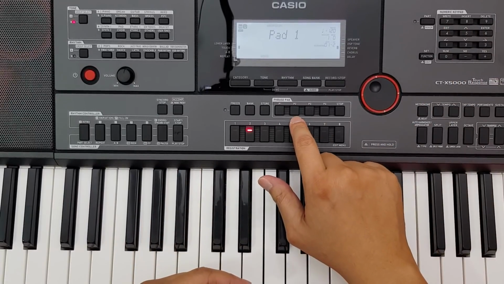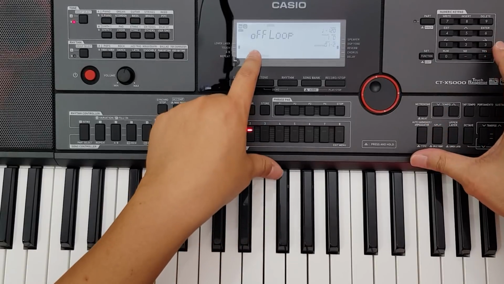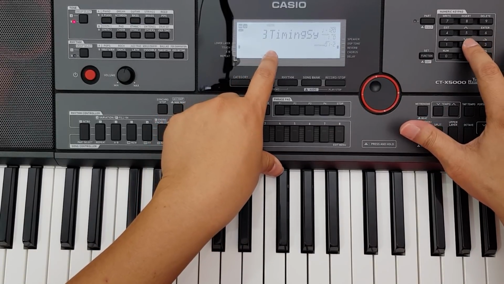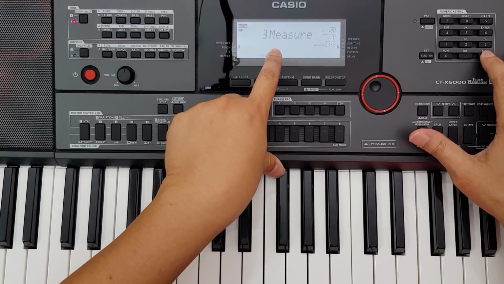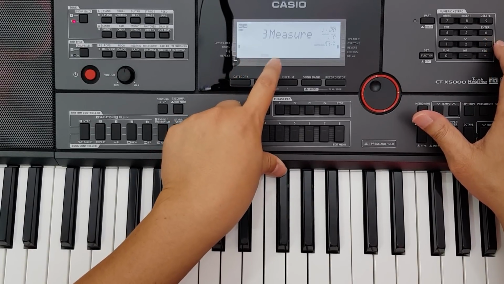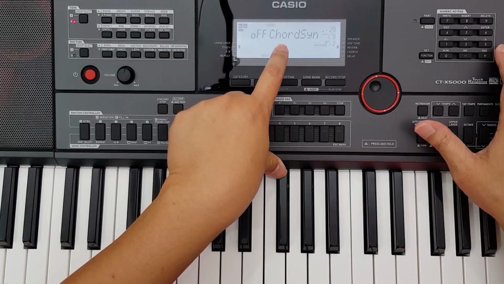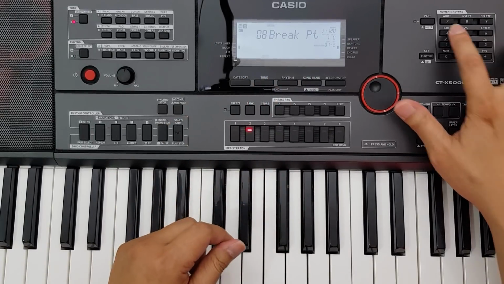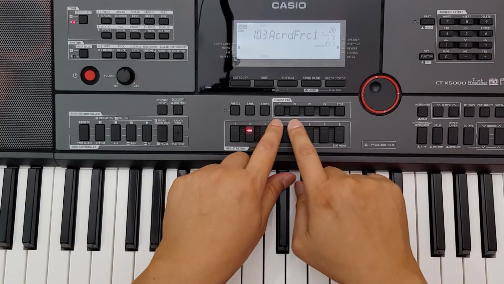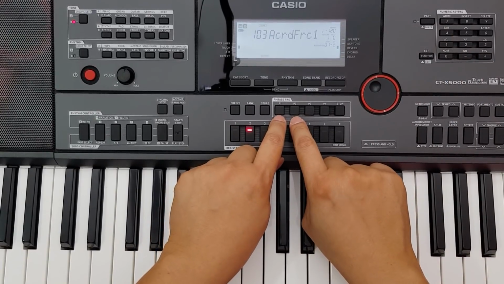So in the same way, my second pad, I do not want it to loop. I also do not want any key shift. And for my timing synchronization, I want to set it to measure so that it will come in on the next measure after I record it. And next we have the chord synchronization, which is off, and the breakpoint, which doesn't matter in this case. So I will be recording 2 of the phrase pads.